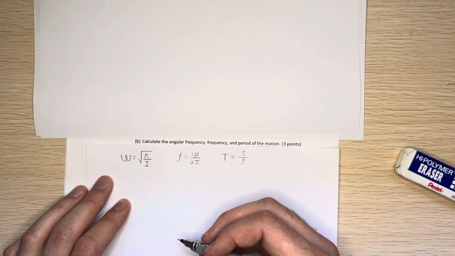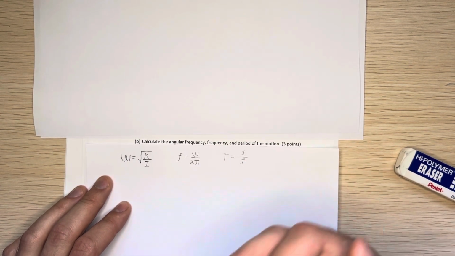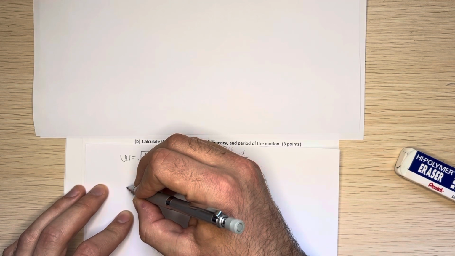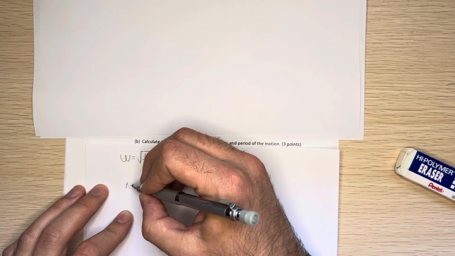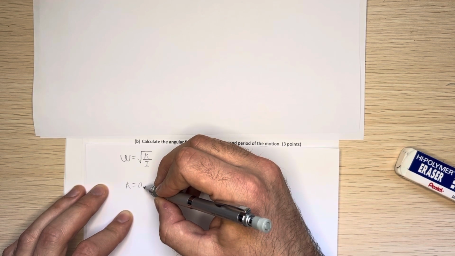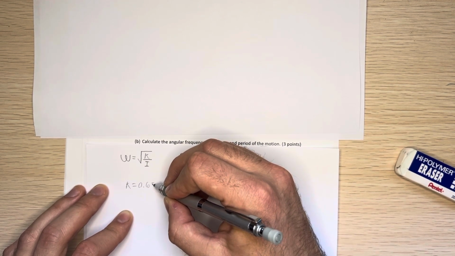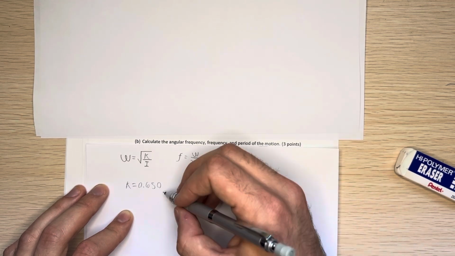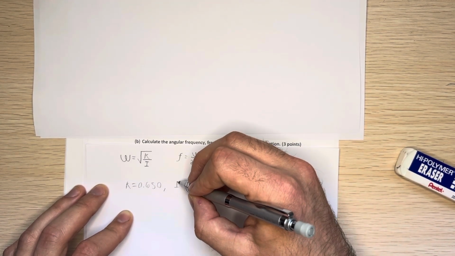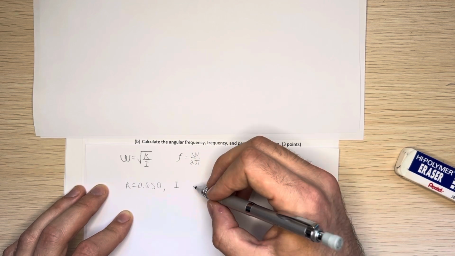So we'll start with finding omega, or angular frequency, first. In the problem, it tells us what K is. So the spring constant K is equal to 0.650, and we know what I is from our last part of this problem.